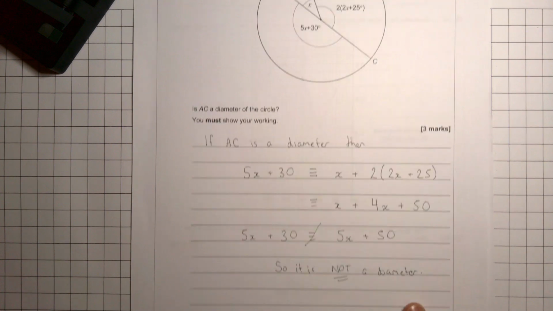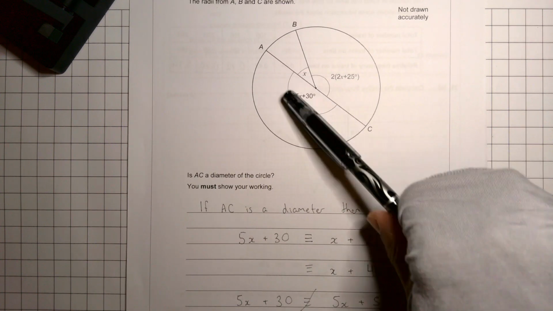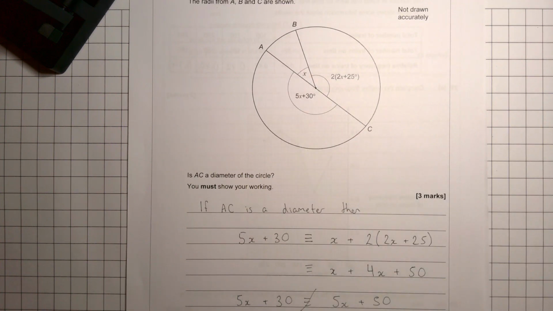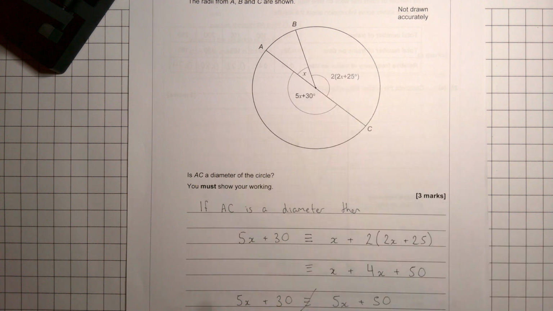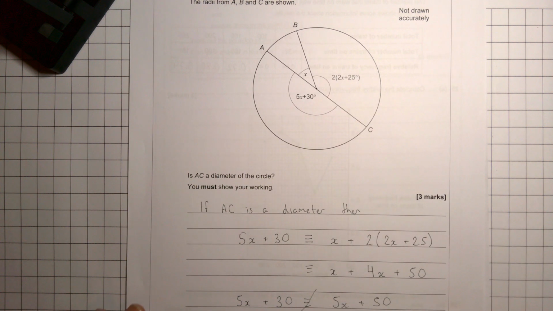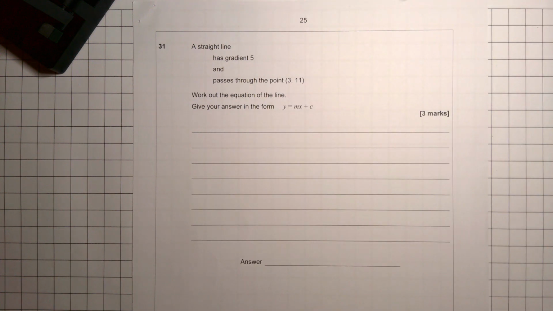Now the other way you could have done that is use this side to work out the value of x, and then substitute on that side and see. By that I mean make the side equal to 180, then find x, and then substitute on that side and see if it comes out to 180. Okay, there are other ways of doing it, but that was the fastest one that came to mind.